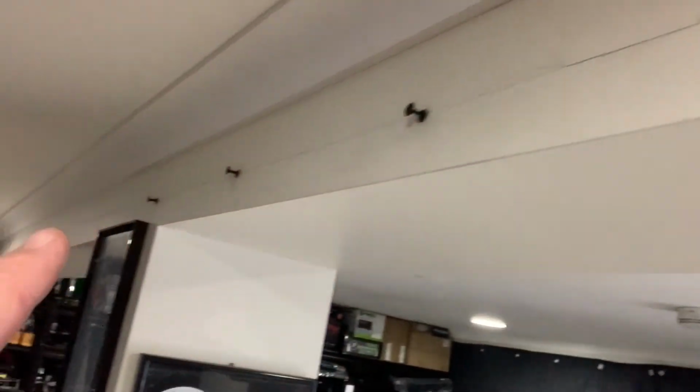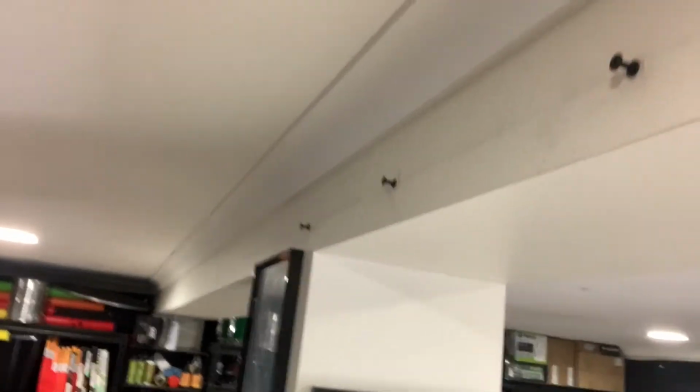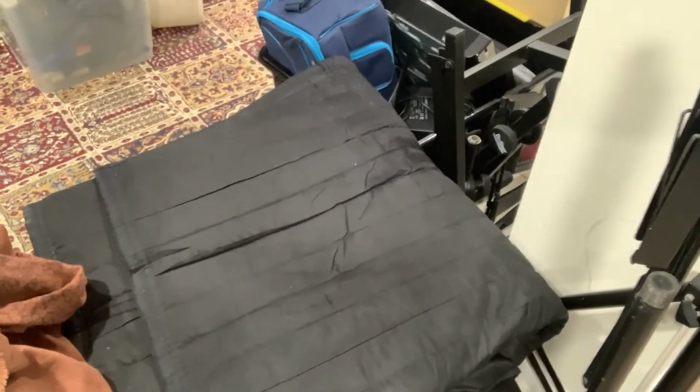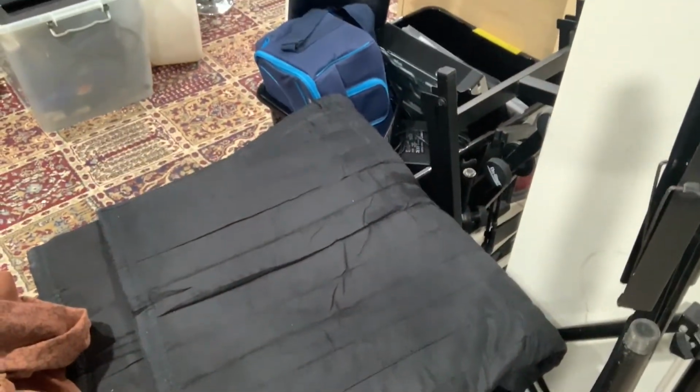And these guys across here can be hung up whenever I'm tracking drums. And again, you can see them over in the corner there. And here I've got a pile of them. They work really, really well.